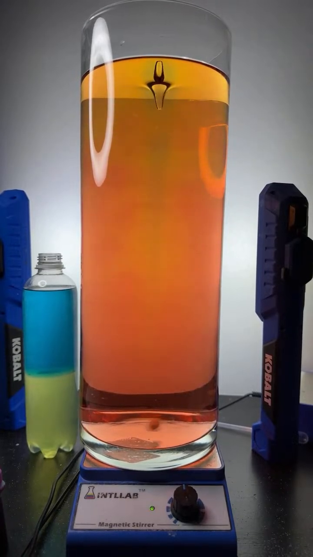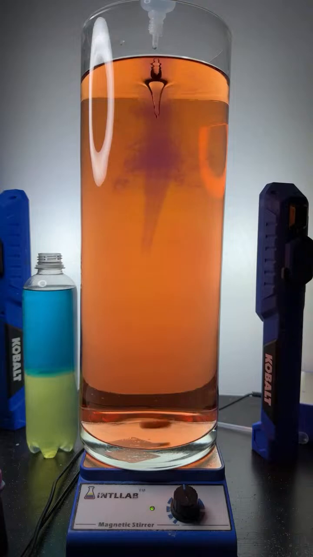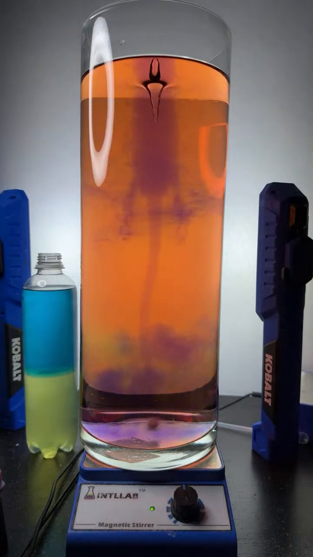So Nick says they love fountain pens, and that blue reminds them of their favorite ink. It's Bay State Blue by Noodler. Okay, and here you go, Nick. I'm going to add in some base to get the blue color for you, buddy. There you go.